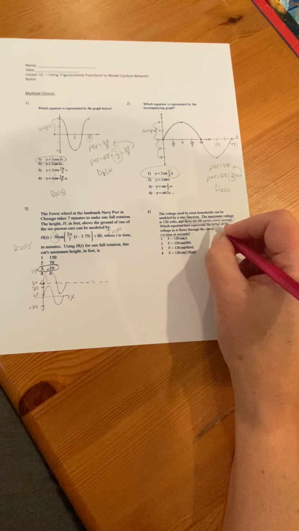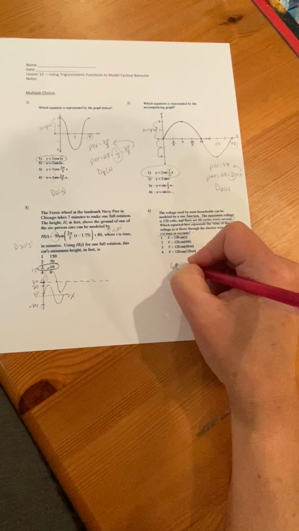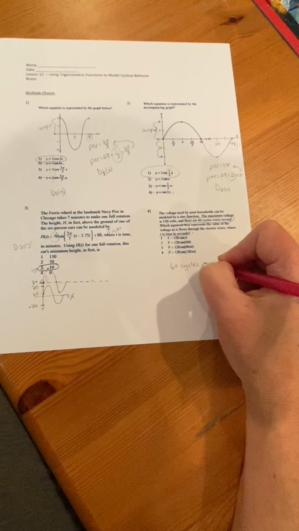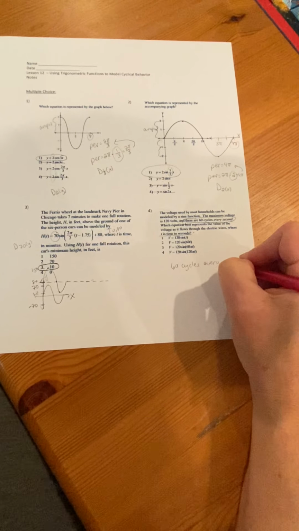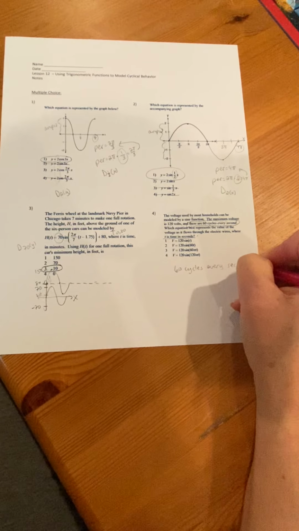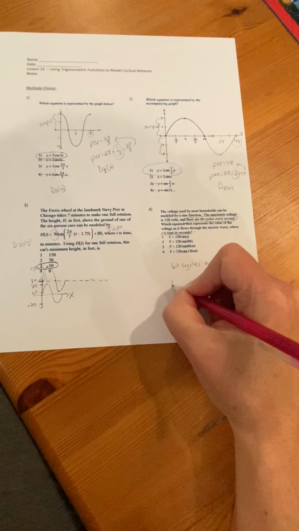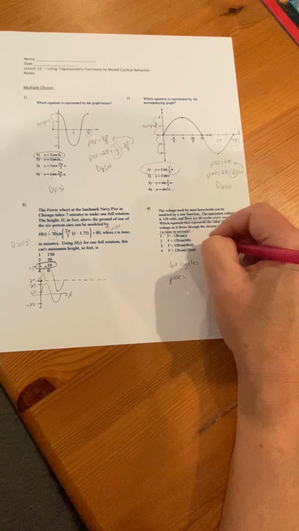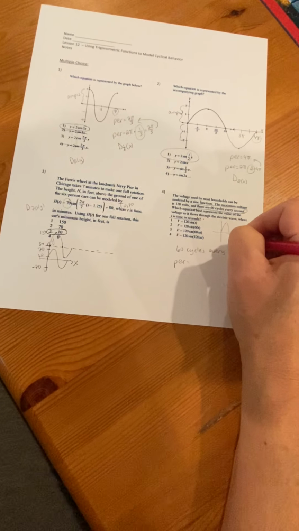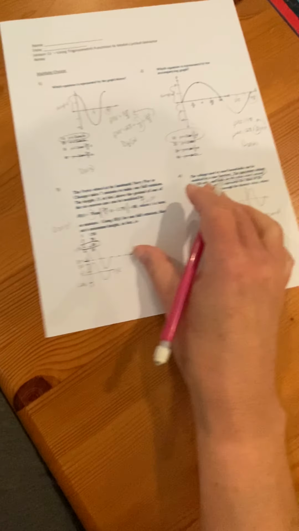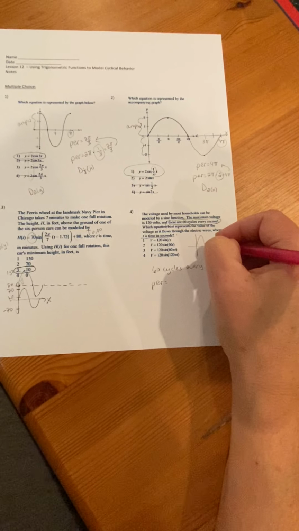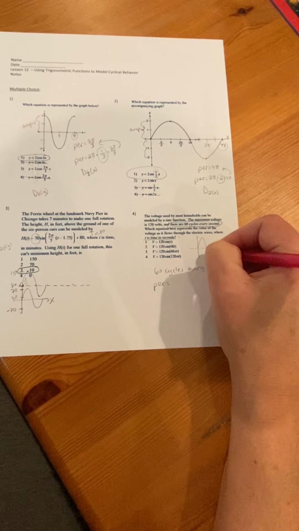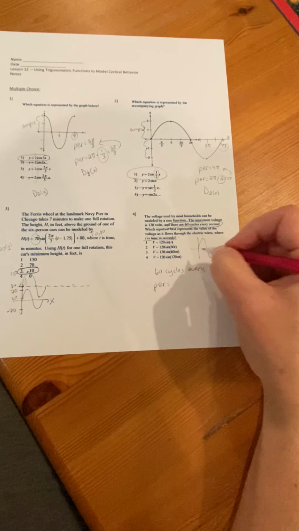So what I basically have to figure out is, if there are 60 cycles every second, what does that mean about the period of my graph? Okay, so this is sine, right? What is the number of seconds that's needed to complete one cycle?